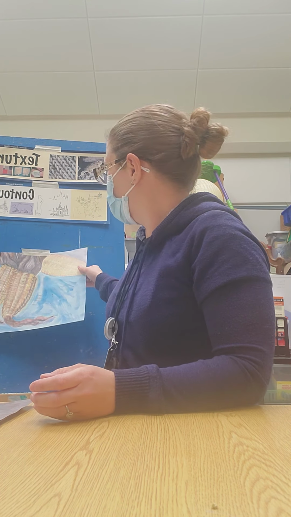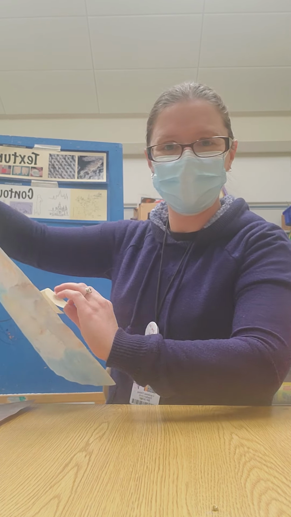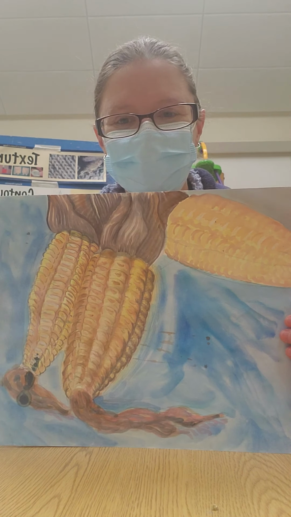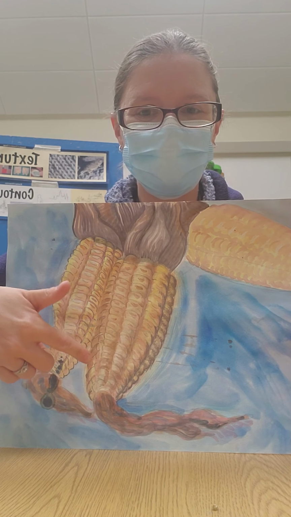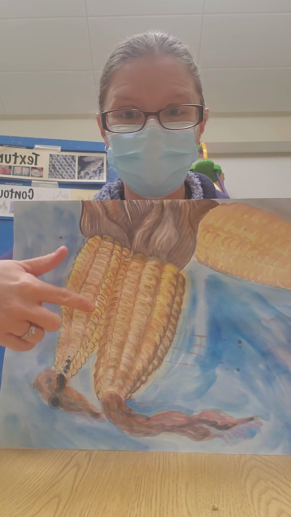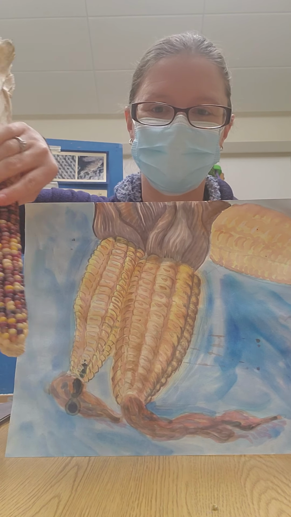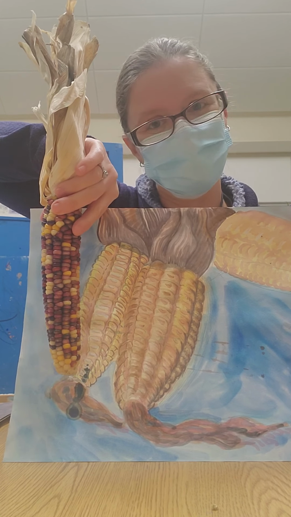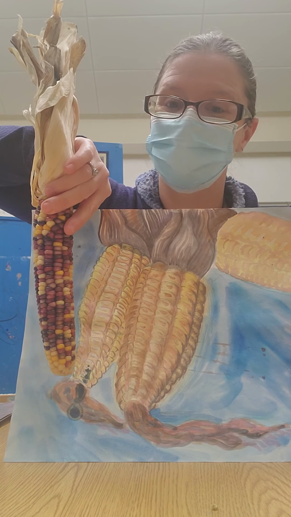This still life is of the Indian corn that I showed you before. And I chose to use watercolor paint to do this one. So here it is. This one is Indian corn that I painted. I drew it with a pencil first. And I looked at the Indian corn. It looks so real. Let me hold it up and show you how close they can be. I did use a different color, and an artist can choose to use different colors if they want.